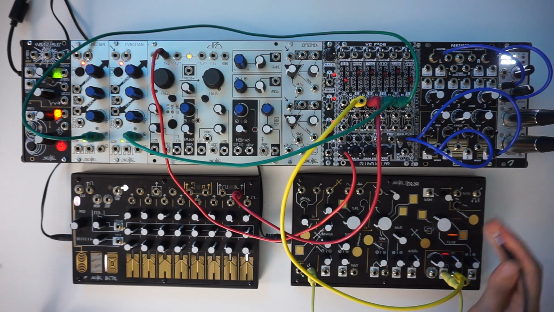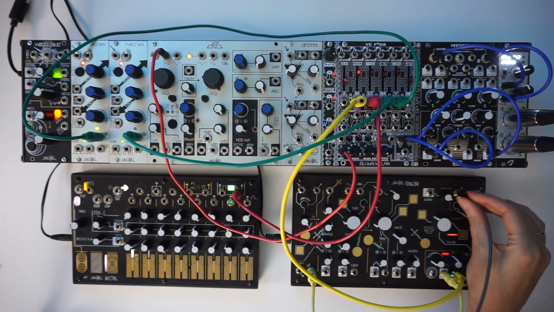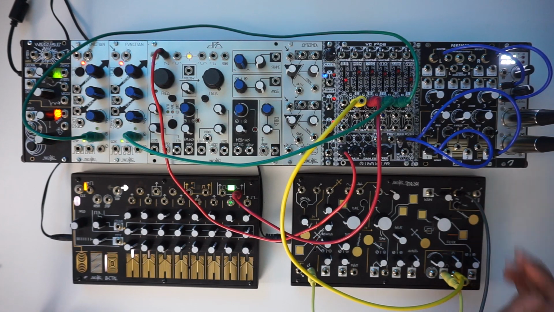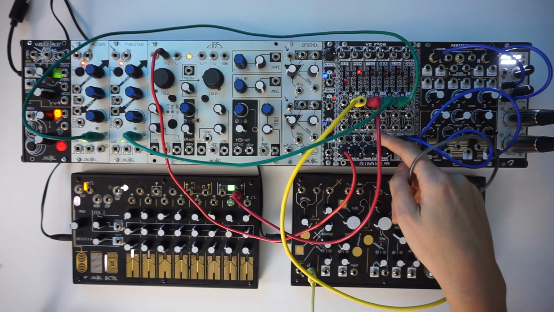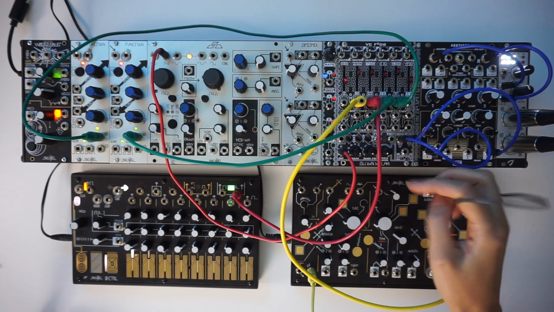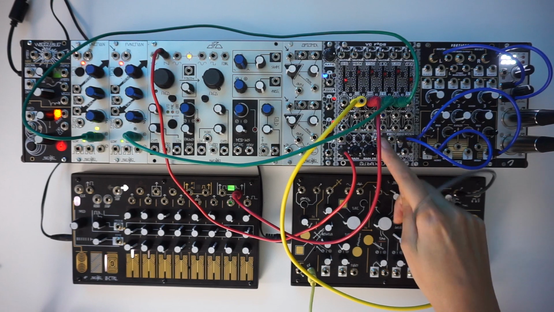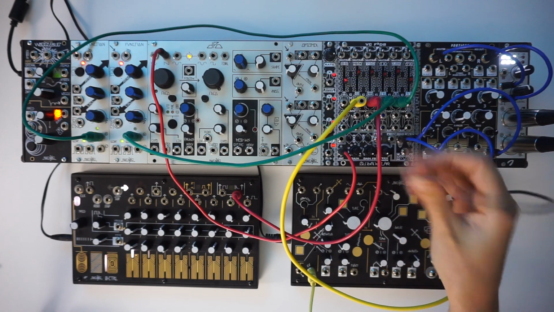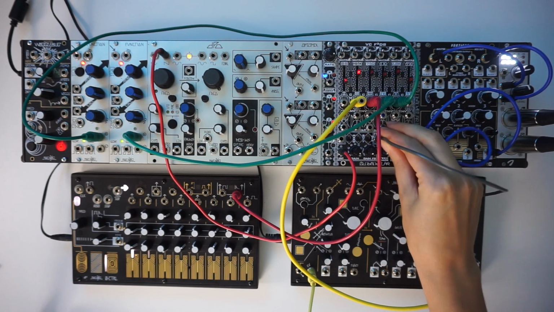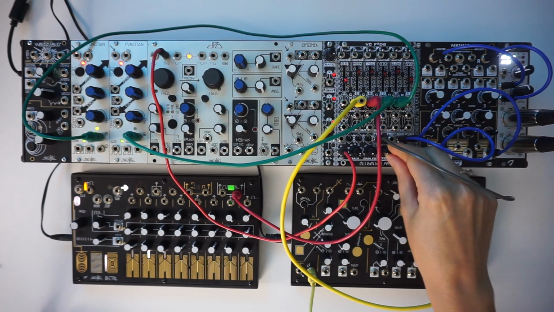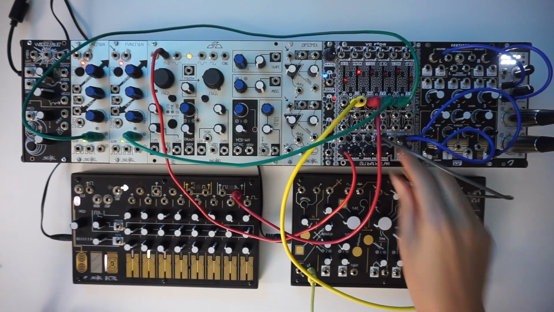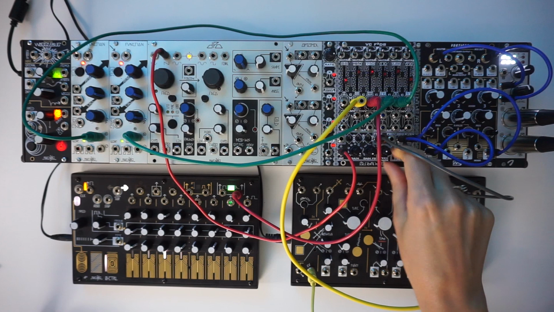Something else that's nice is to patch an external input, so I'm just going to take the output of the Strega here and run that into the feedback in, which is going to defeat the normalization from the sum out into the feedback in. And this will act as a VCA here, so we can turn this up and we'll be able to hear this external input.